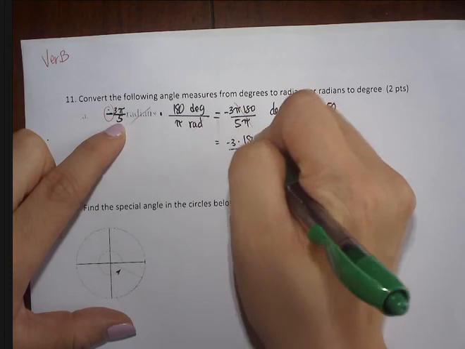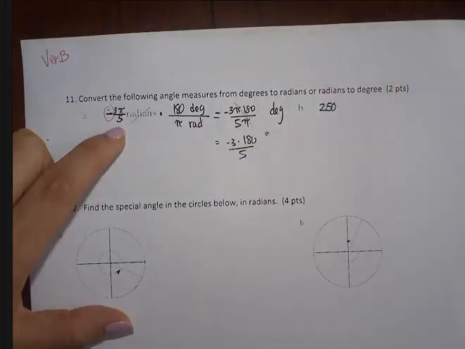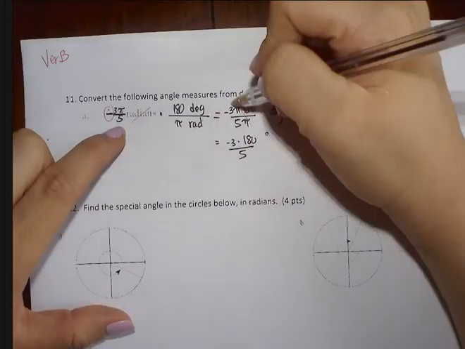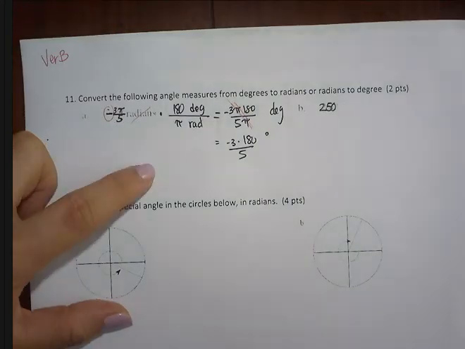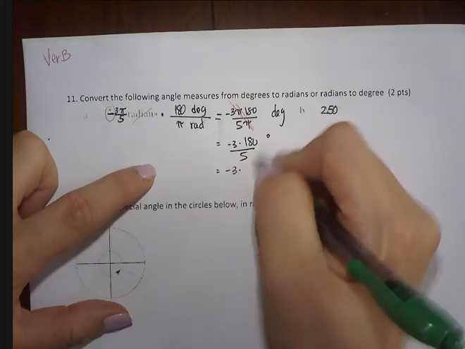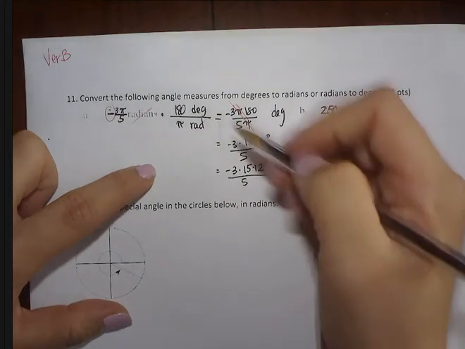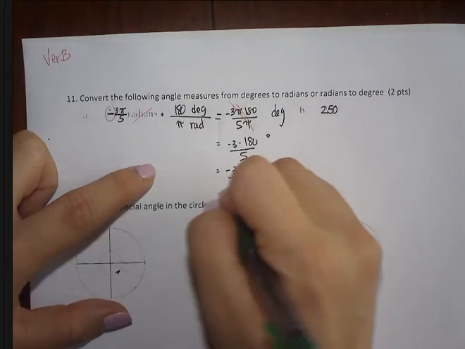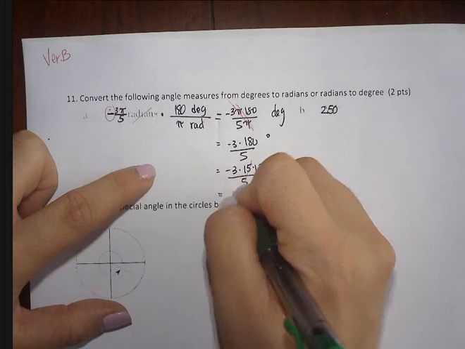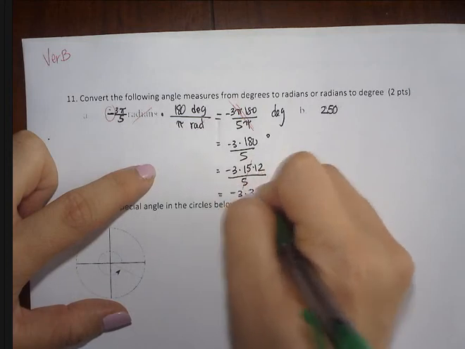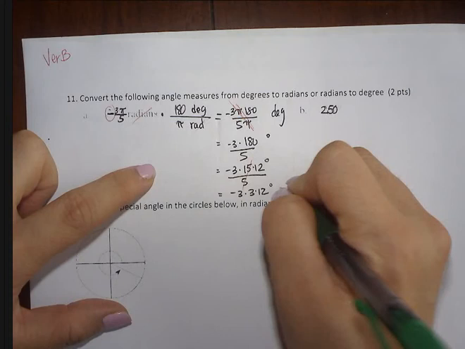Well, 180 is 15 times 12, and I know that 5 goes into 15 3 times, so negative 3 times 3 is negative 9 times 12 degrees, which means 9 times 12 is 108 degrees. Alright.